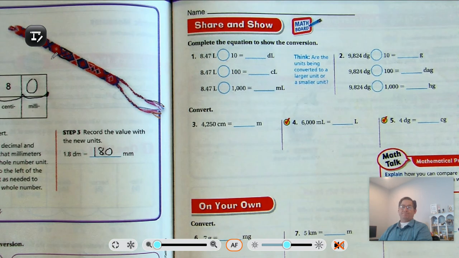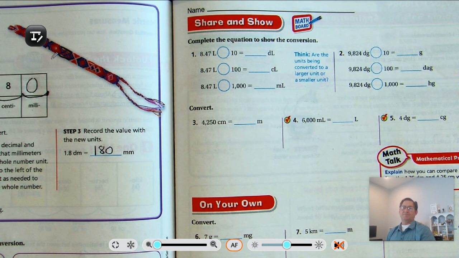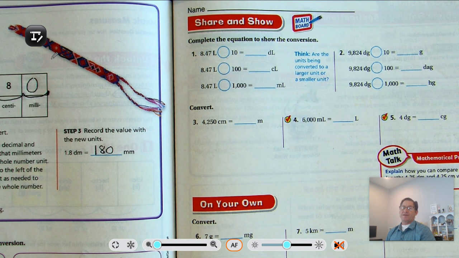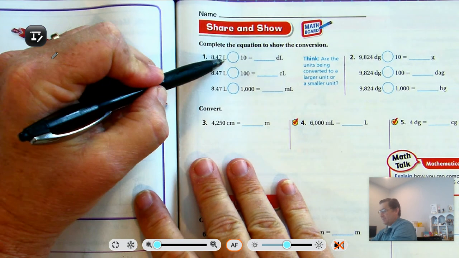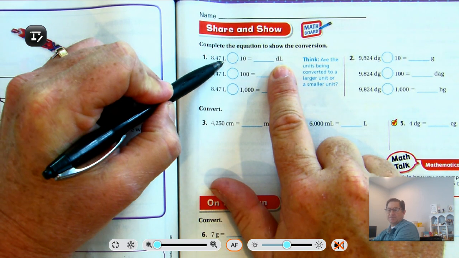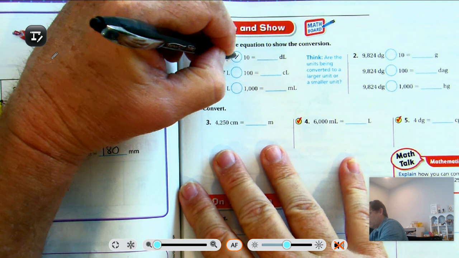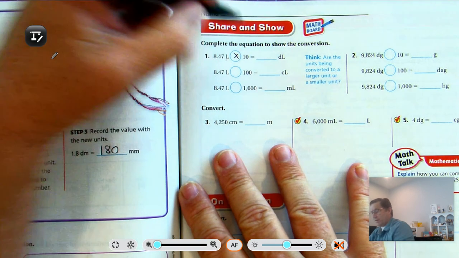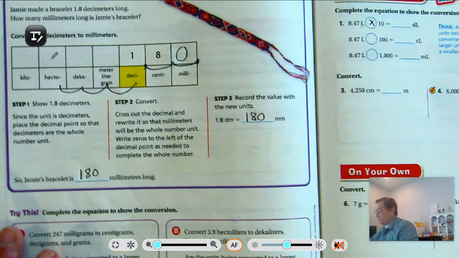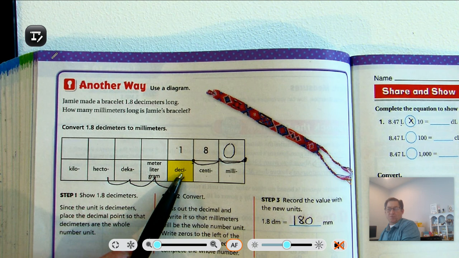All right, number 1. Complete the equations that show the conversion. Think, are the units being converted to a larger unit or smaller? So here we have liters, and we're going to deciliters. Deciliters are smaller, so we're going to multiply. We're going to move the decimal point. So we're at liters, and we're going to deciliters, so we're going to multiply by 10.